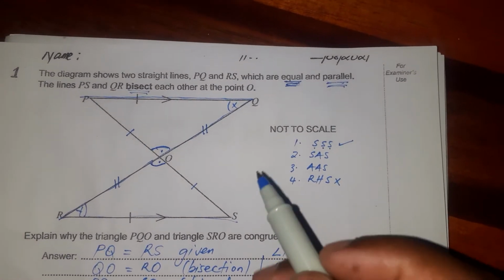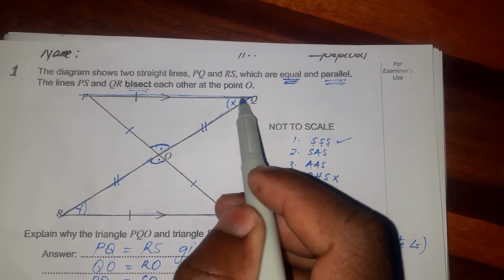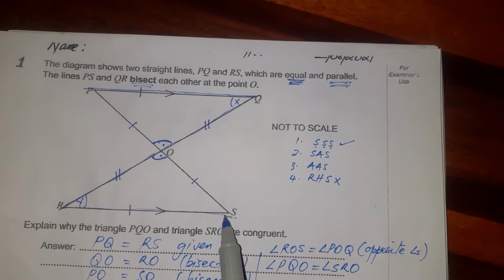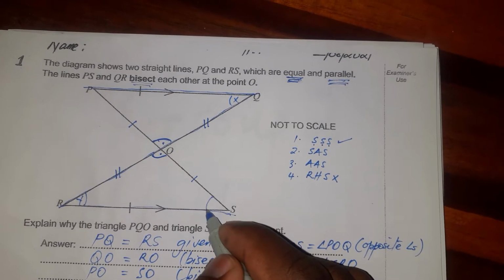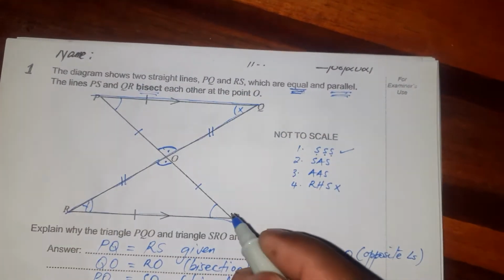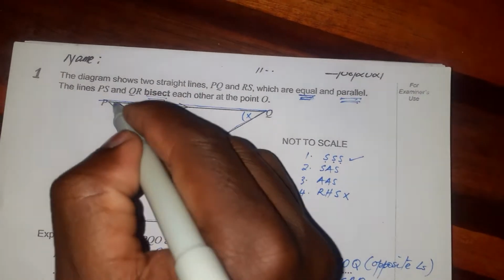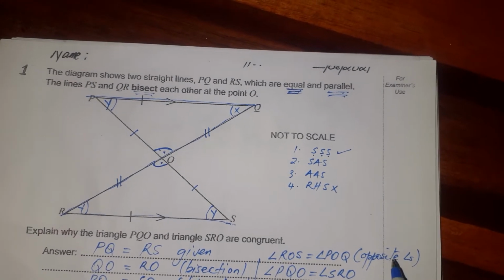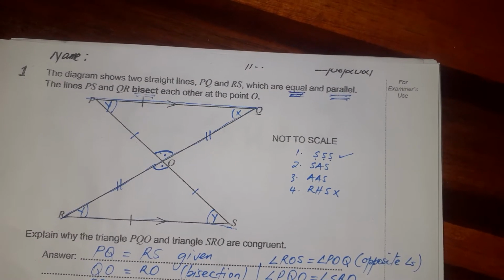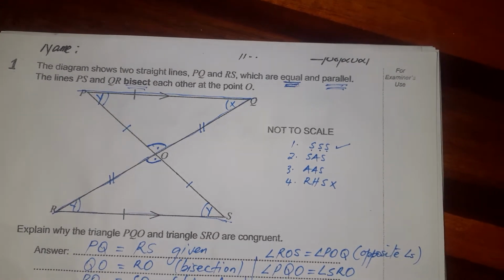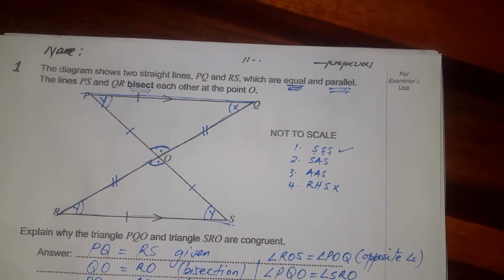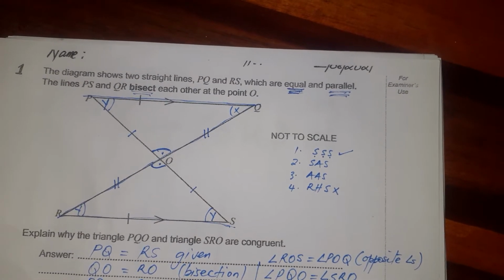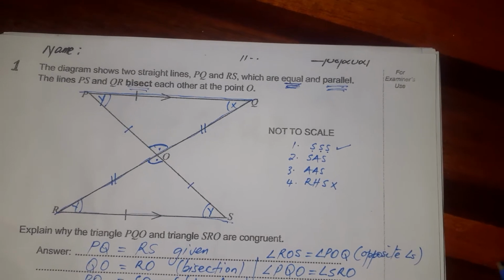We can also consider this line from here going all the way up to P and then coming like this, and then we go like this, so that we can have this angle and that angle, also a Z angle. This is equal to that. We can write angle RSO is equal to angle QPO.